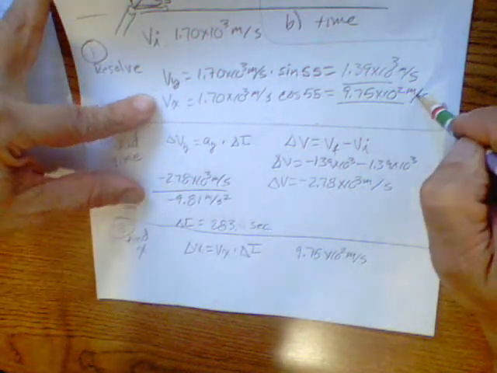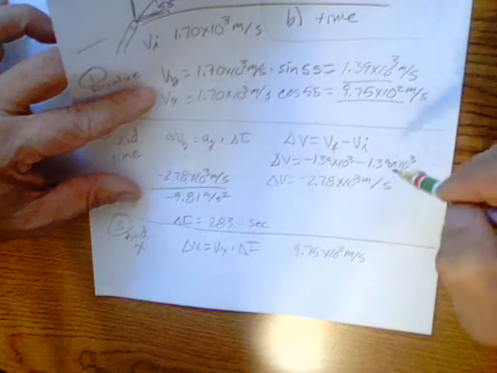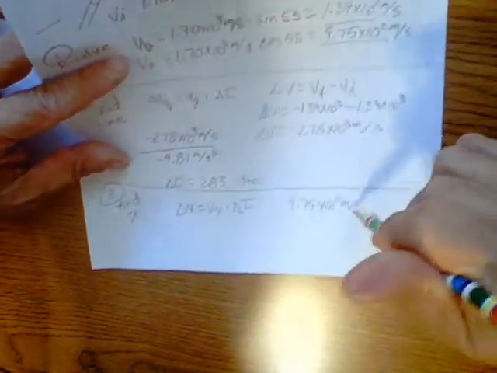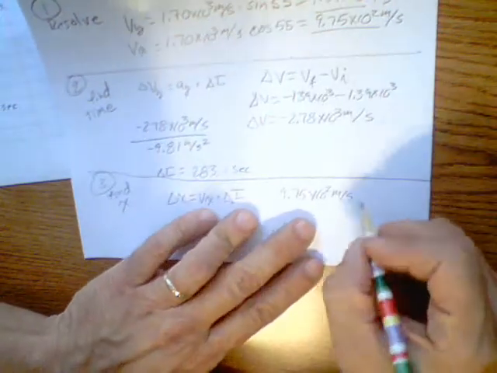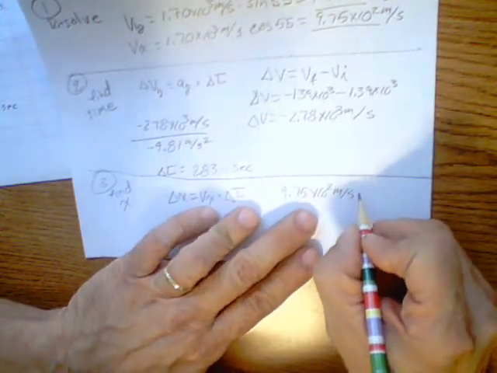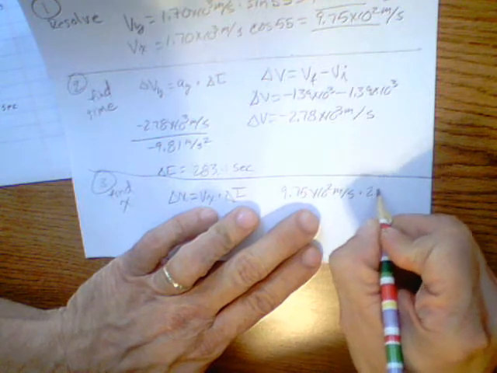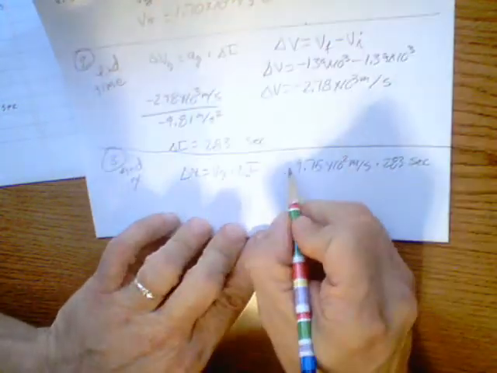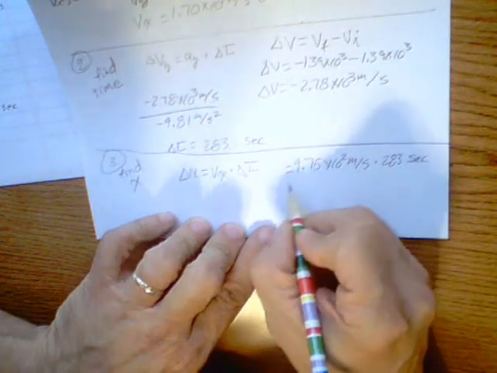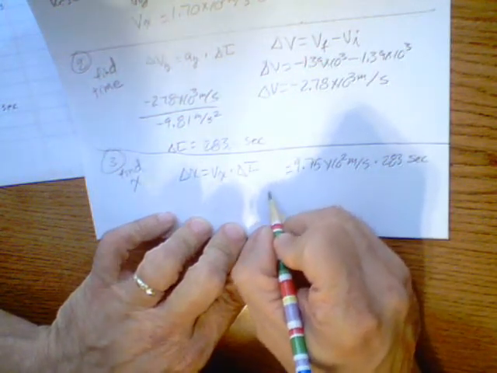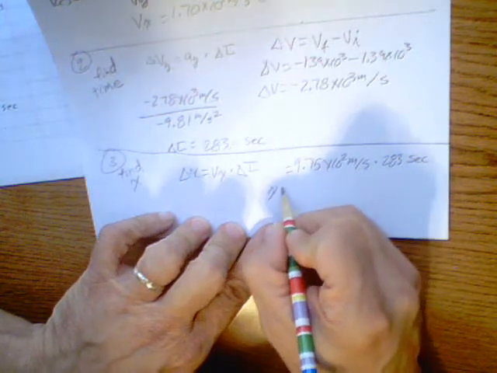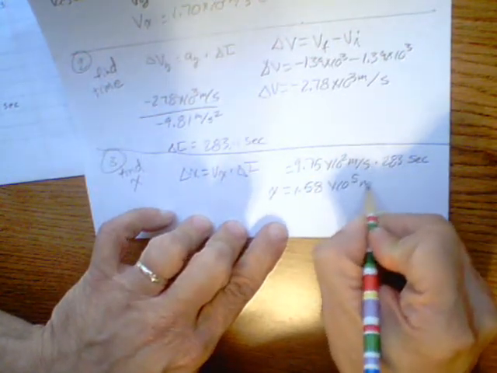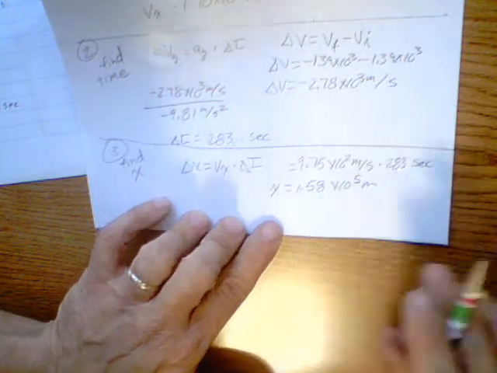If you hadn't worked this out, you could use the equation that I showed you earlier that has it for you, but I have already worked it out, times the seconds, which is 283, and that should give you x, or horizontal displacement, equals 1.58 times 10 to the 5th meters, 3 sig figs. All right.